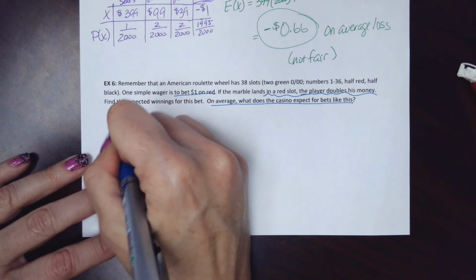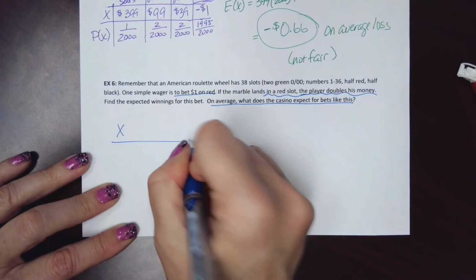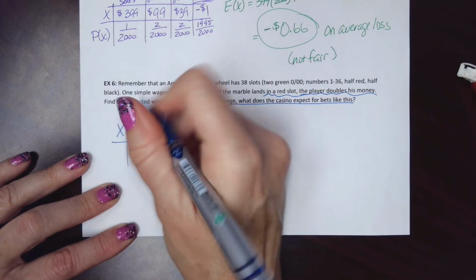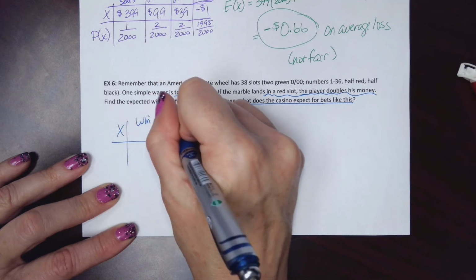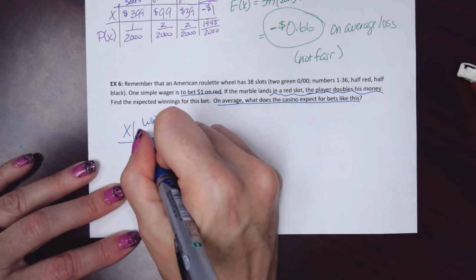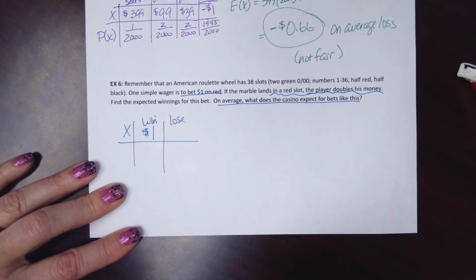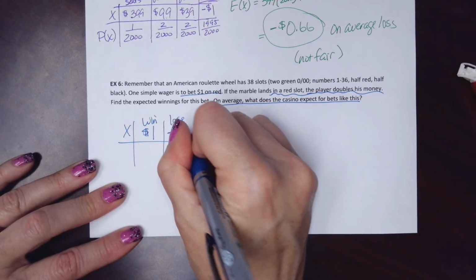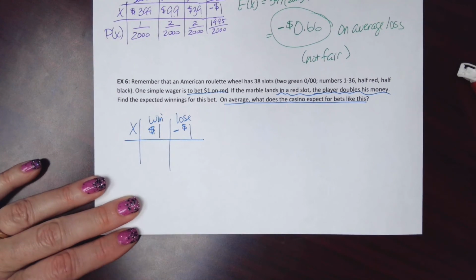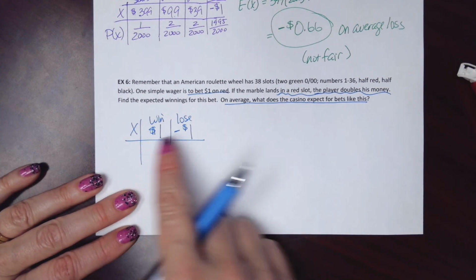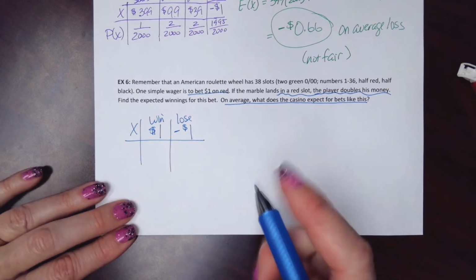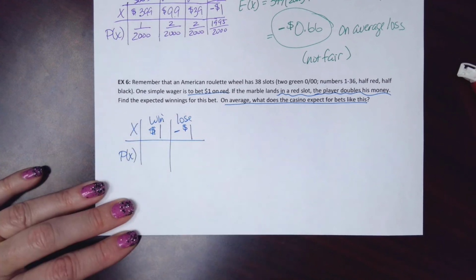So, our random variable x, we either win or we lose. If you bet $1, you're either going to win another $1 back because you double your money, or you lose that $1 that you bet. So you either gain an extra $1 or you lose the $1 you bet. What's the probability of this happening?